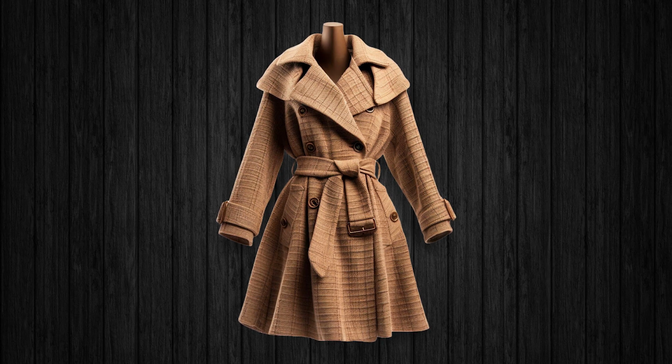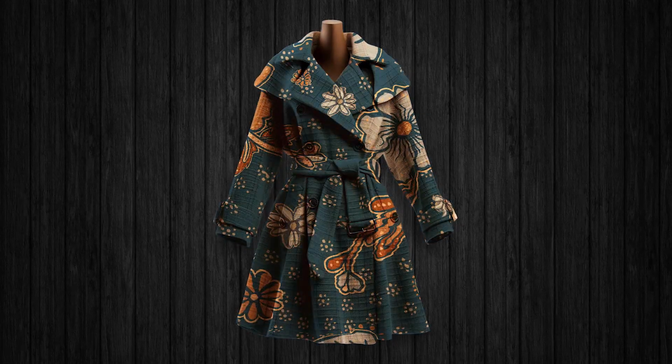In this tutorial, we are going to create a coat dress PSD mockup in Photoshop.